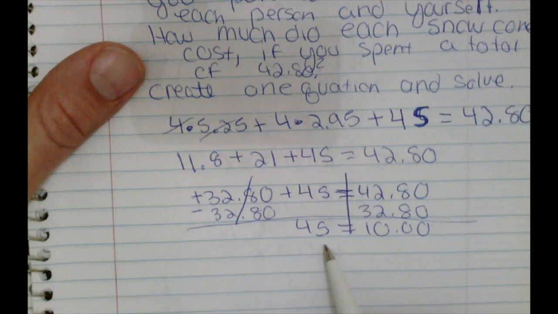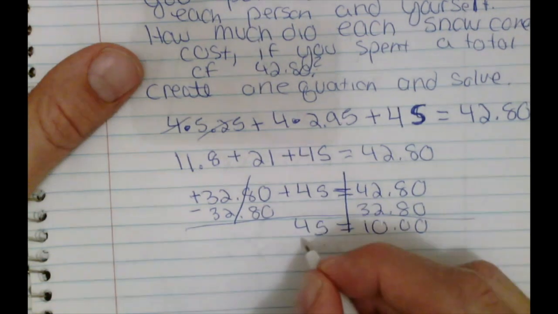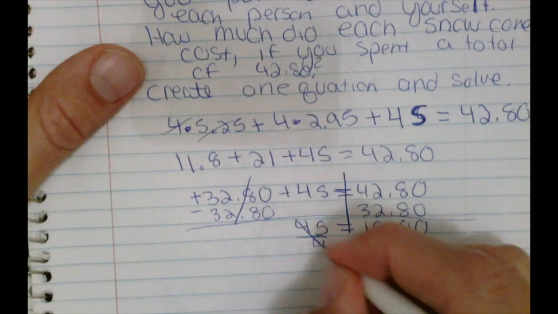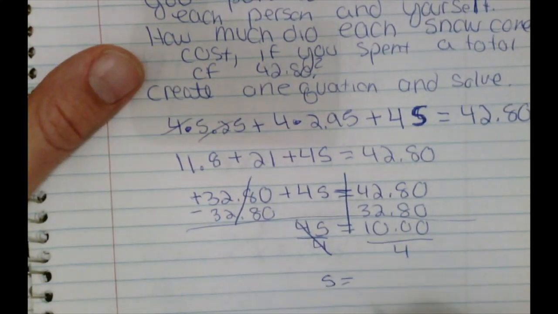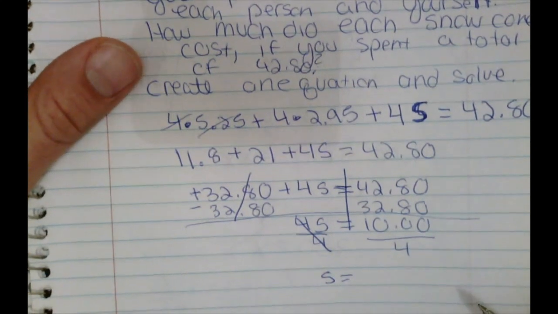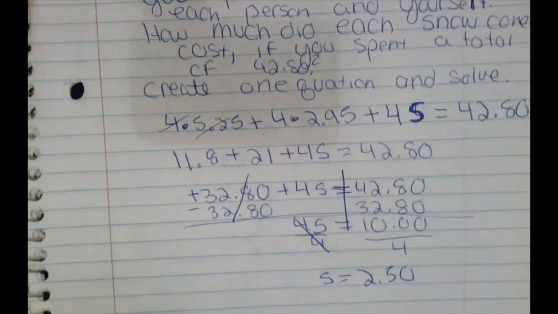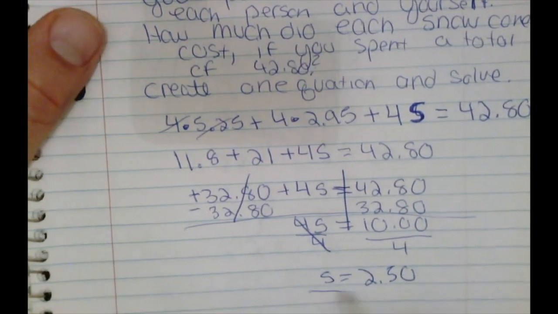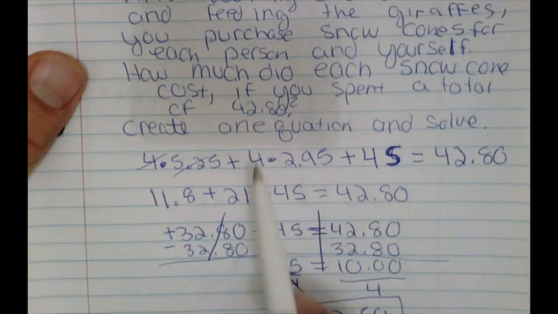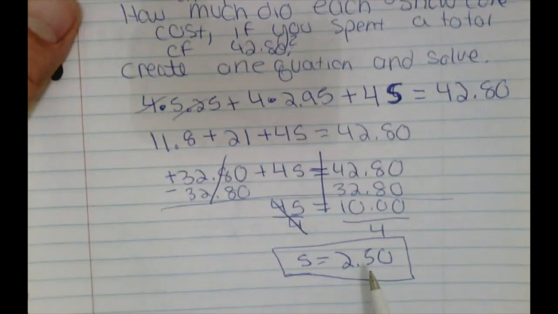I still don't have my variable by itself, but I notice I have 4s is equal to 10. Next, I'm multiplying so I can divide both sides by 4. So now I have s is equal to 10 divided by 4. Again, pause the video if you need more time, which is 2.50. So, our answer then is 2.50. How much did they spend on each snow cone? $2.50.